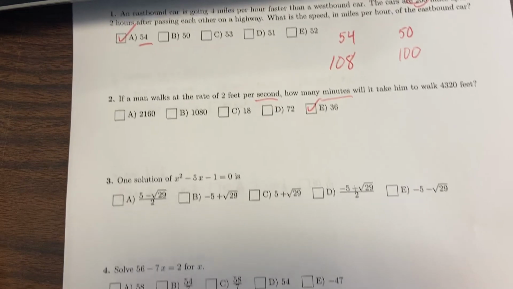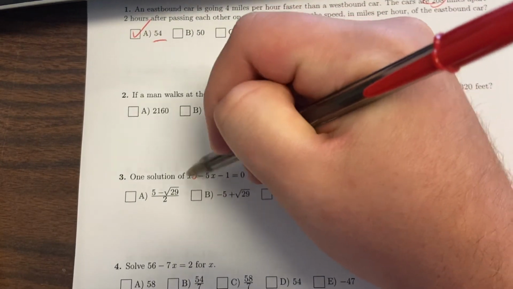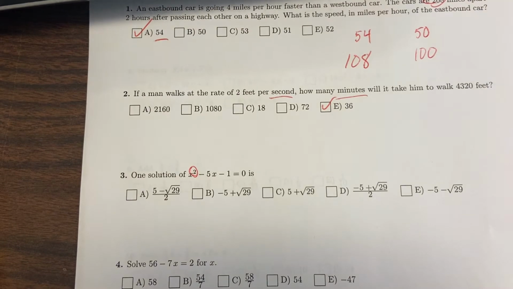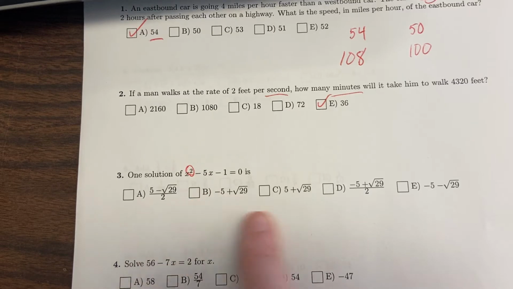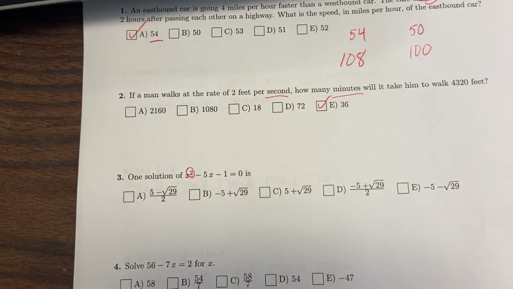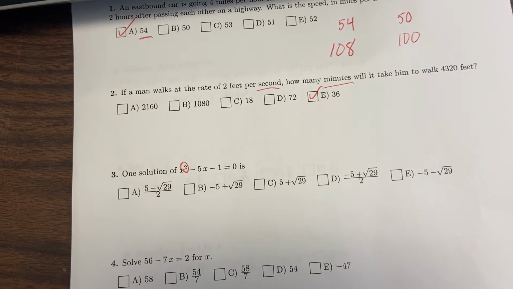Number three, we are solving. We have a quadratic here. So remember, we can either solve by factoring, or use the quadratic formula, or solve by taking square roots. There's a lot of different options we can take here. One thing to notice is how all the answers have a square root being divided by something. That should look like the quadratic formula. So it looks like the answers are in quadratic formula form, which gives you an indication that you probably need to use the quadratic formula.